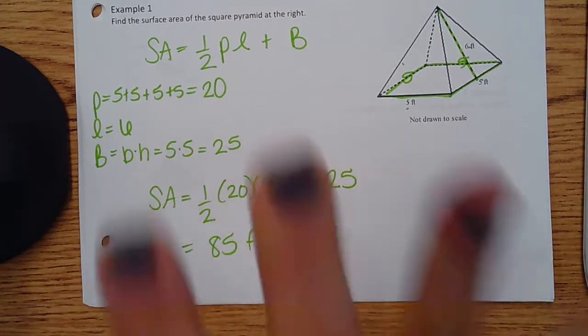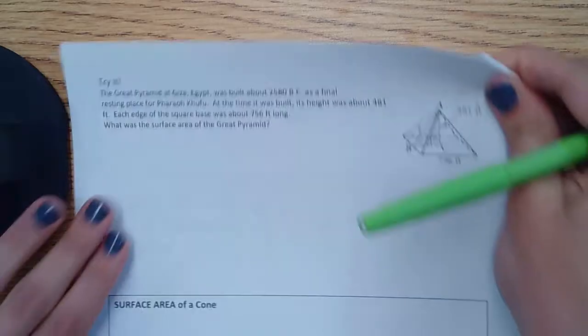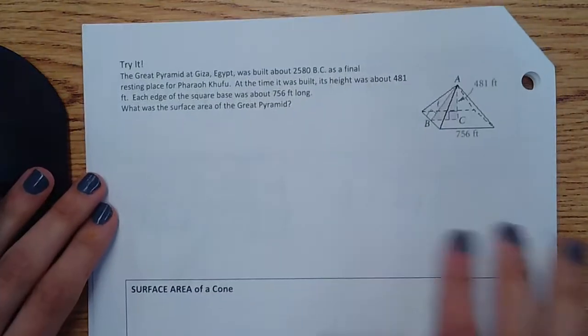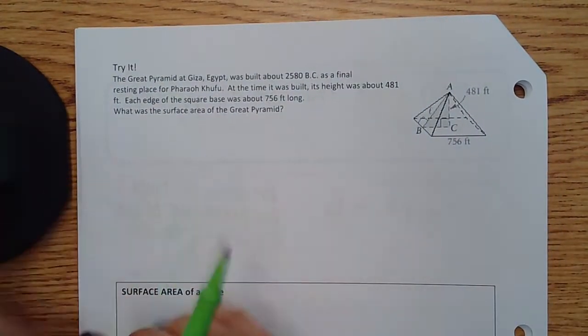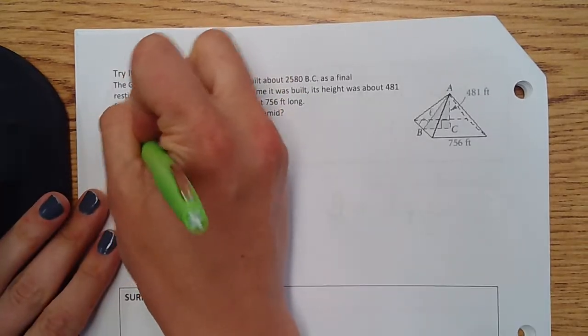When this happens with nice easy stuff like this, these are great. Now we're going to get into some that don't do us any favors. And here it is right here. We are talking about the Great Pyramids. At the time it was built, the height was 481 feet. Each edge of the square base was about 756 feet long. What is the surface area of the Great Pyramid?